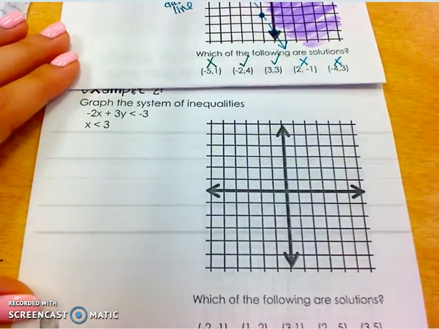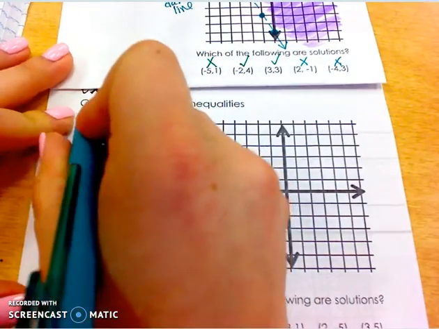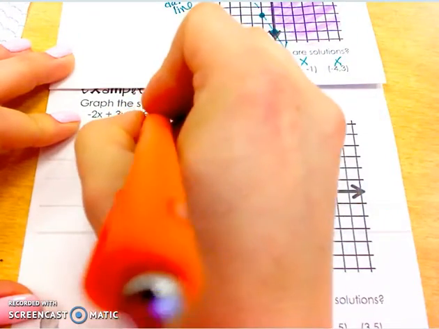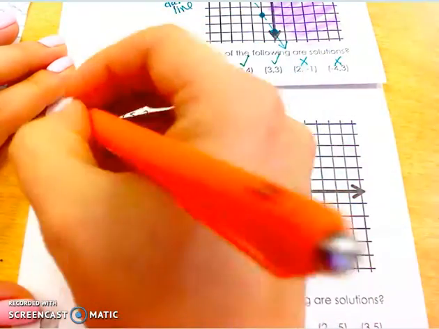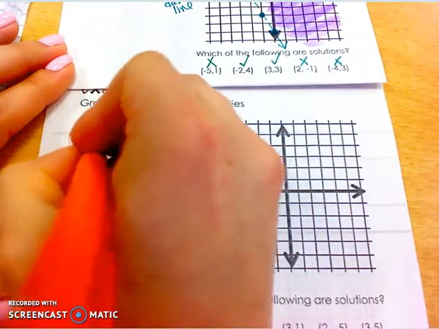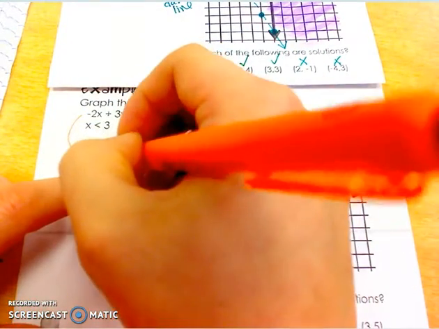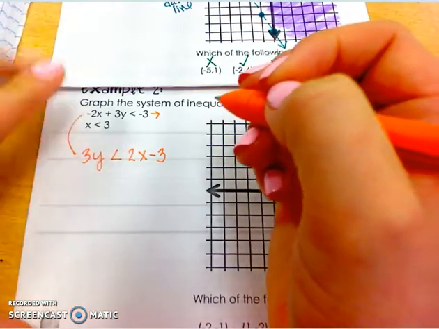Graph this second part, or this second line. We have to turn this into slope-intercept form. So then that would give us, I'll bring it down here actually, 3y is less than, add over 2x, and then leave that minus 3.